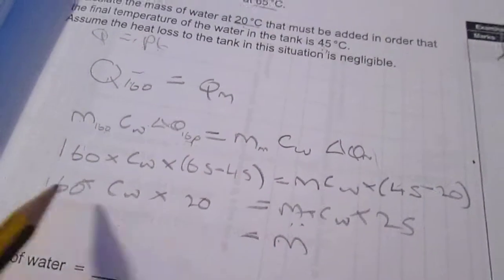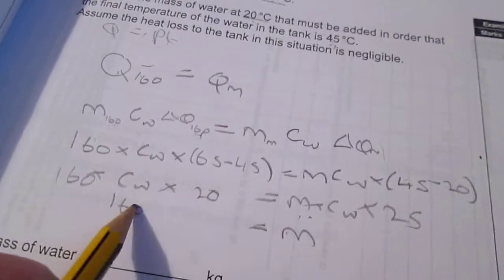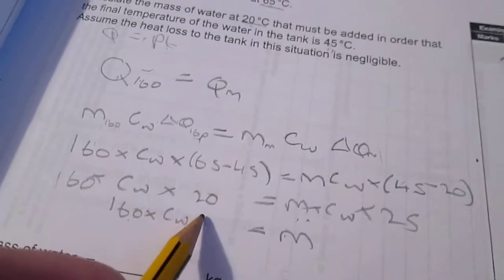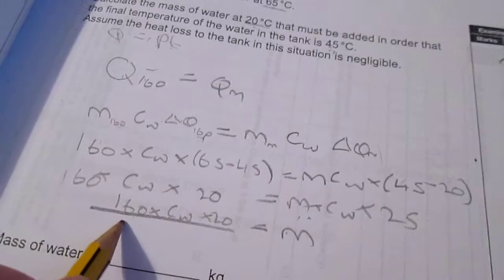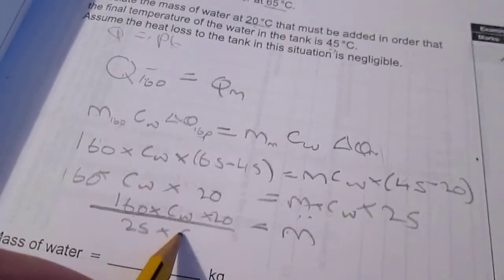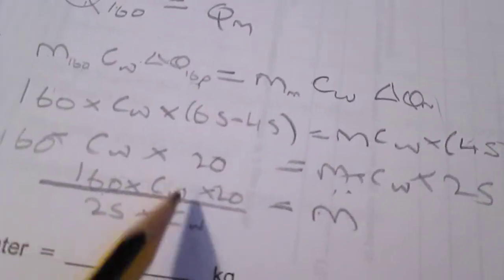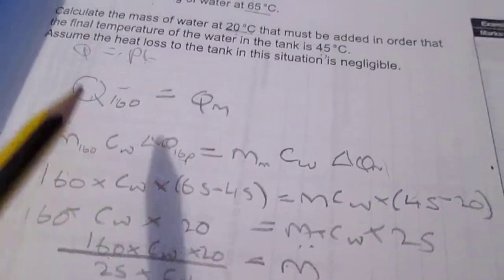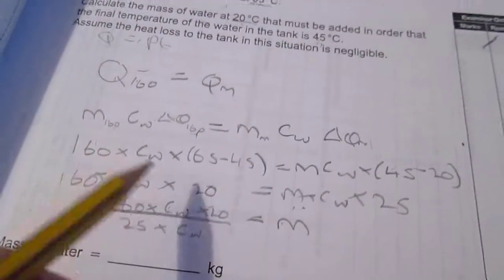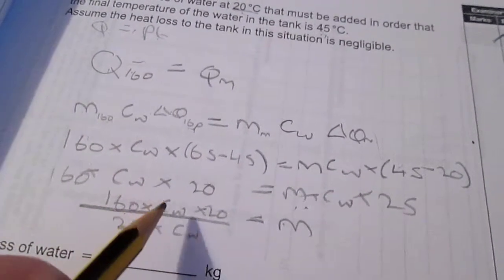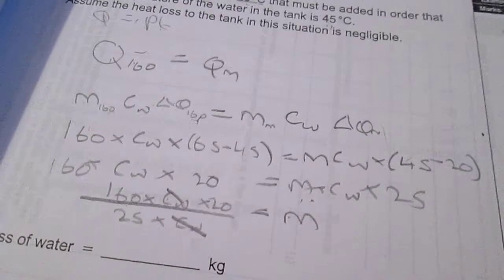So my mass is equal to 160 times the heat capacity value of water times 20, divided by 25 times the heat capacity of water. We're not given this, but because both substances are water, water for that one and water for this one, they're going to cancel anyway. So even if they did give you numbers, they're going to cancel out. So I'm going to ignore them.